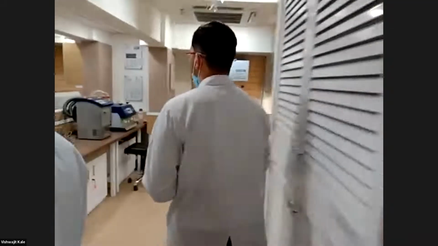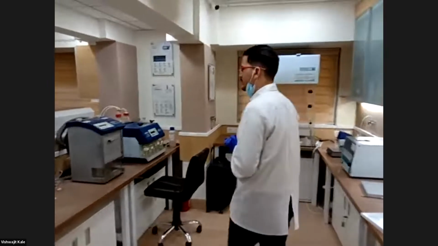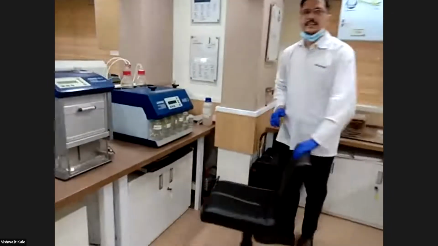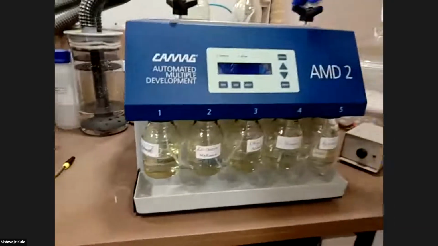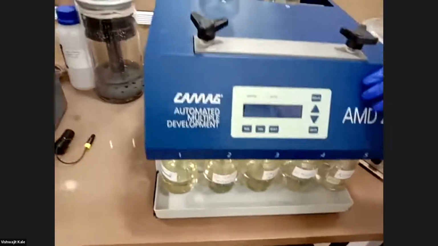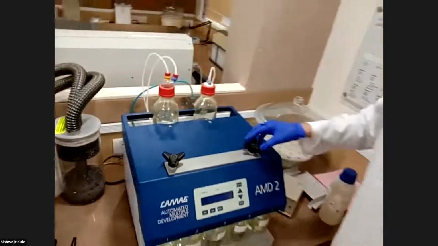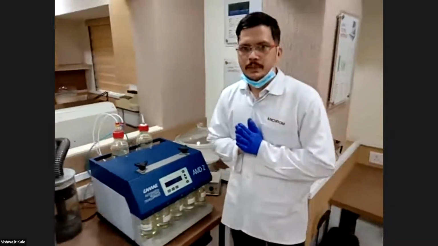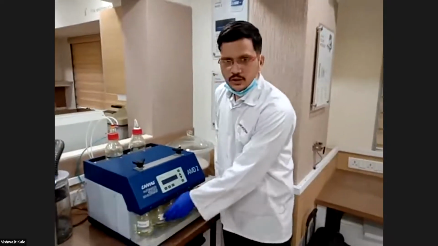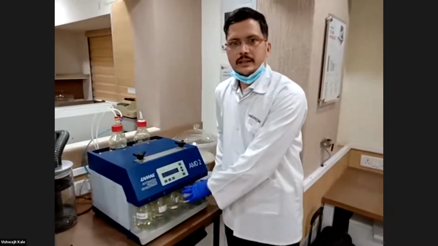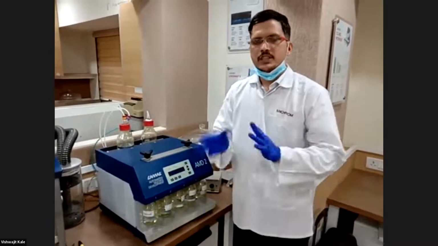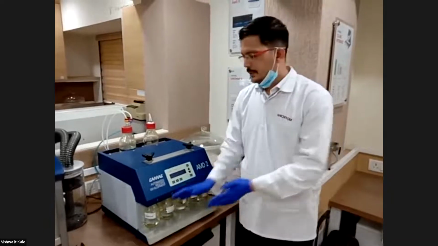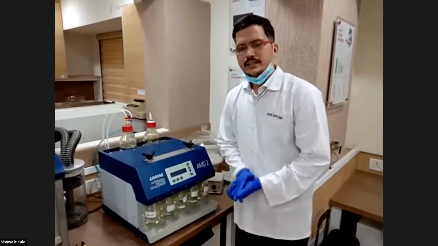We have other development option available with us also, that is gradient type of HPTLC plate development we can do. For that we can use AMD2, automated multiple development module by Camag. Here gradient type of HPTLC we can perform. At a time 5 different solvents we can keep in these 5 different bottles given, or in a single bottle we can keep a mixture of 2-3 solvents. Different mobile phases we can put in these bottles.